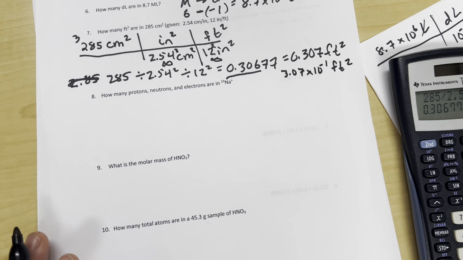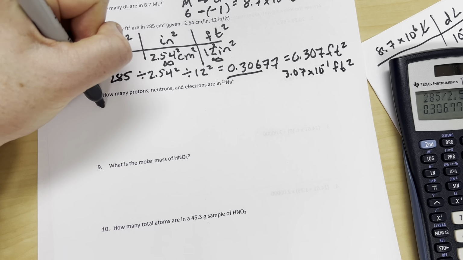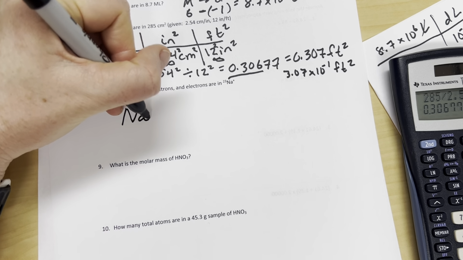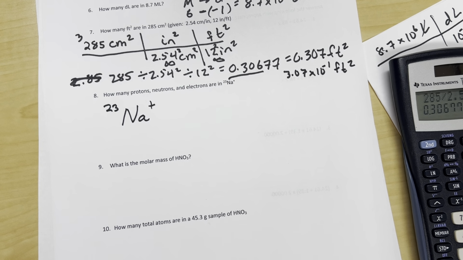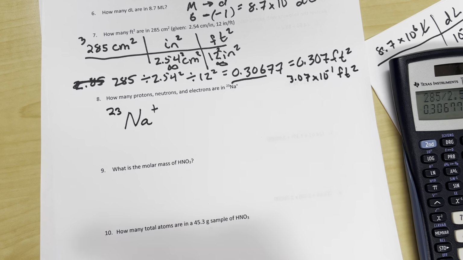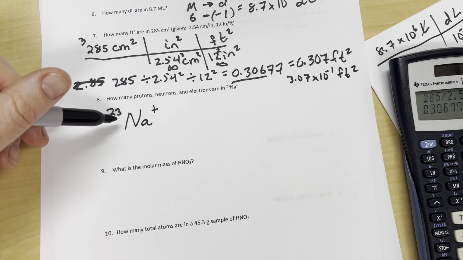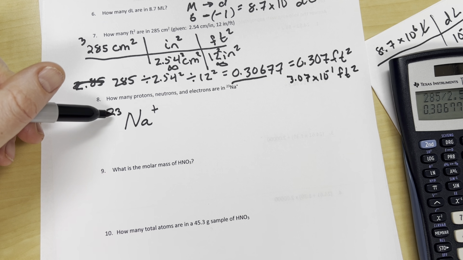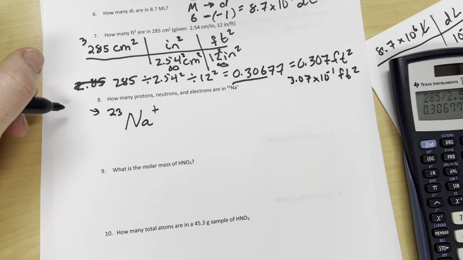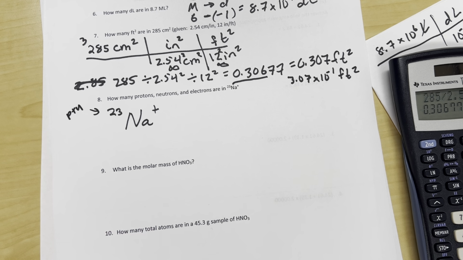Moving on to the next question. How many protons, neutrons, or electrons are in 23 Na+? So this sodium ion indicates that it has a positive or negative charge. It's called an ion. And here, this indicates the mass number. Remember, that's protons plus neutrons.